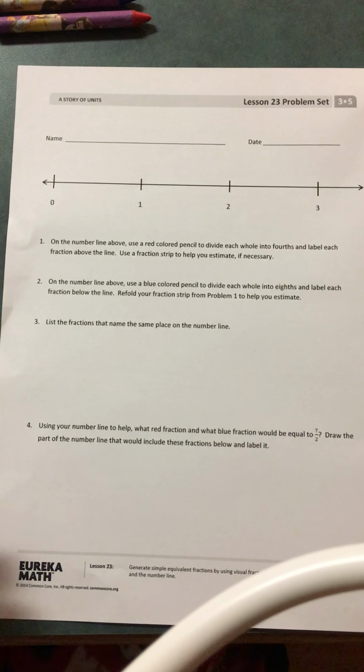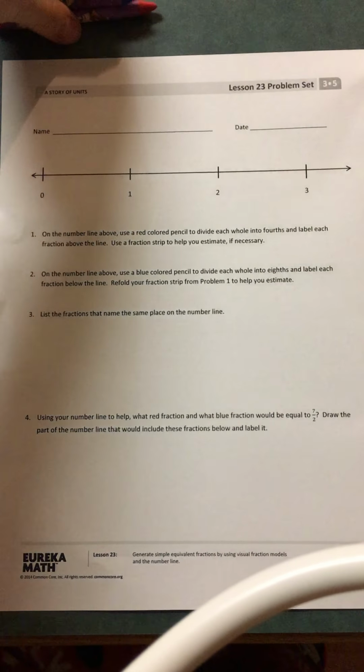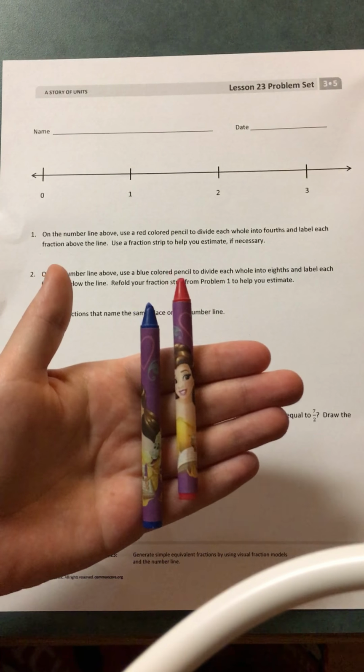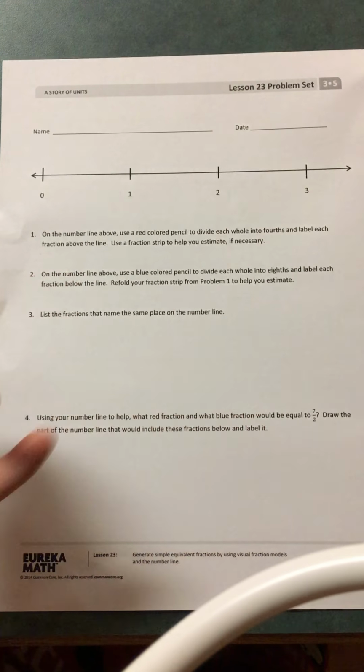Guys, let's do lesson 23 today. For this lesson, you're going to need a red and blue crayon.